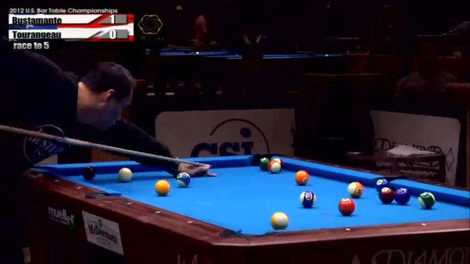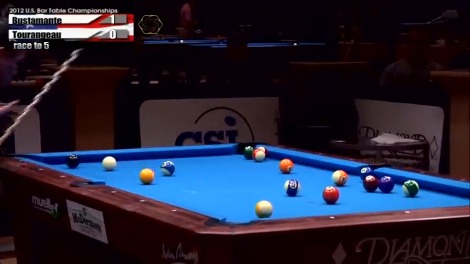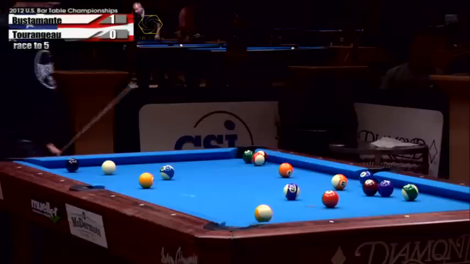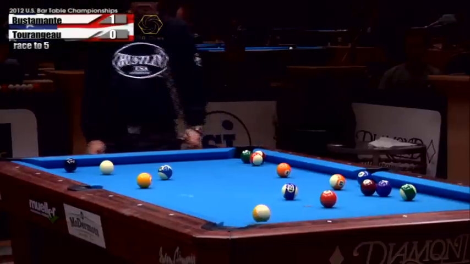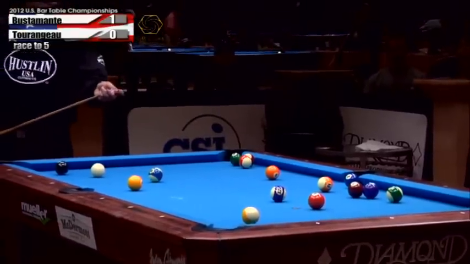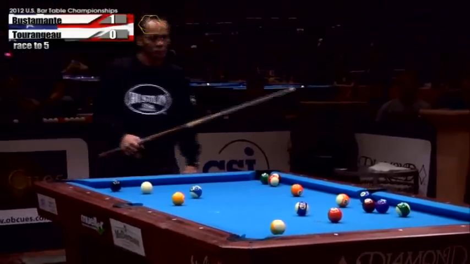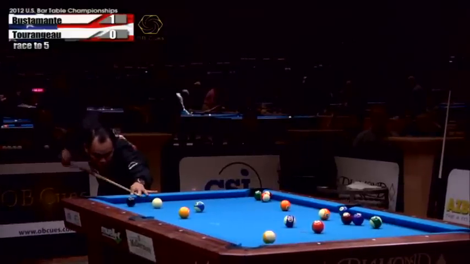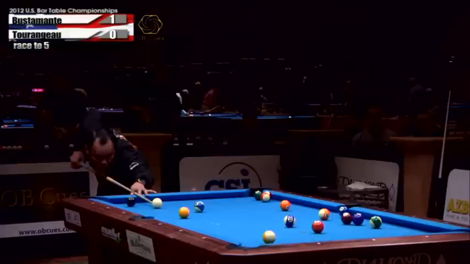When it's played at the higher levels. Right. And I'm talking about from a spectator's point of view. Exactly. But bar table versus a big table is a different game, in my opinion. The strategy is much different. Top guys can make it look like child's play. They can make it look like 9-ball on a bar table if the break's right.